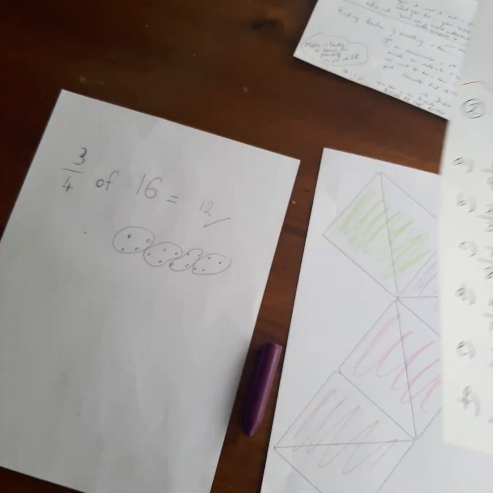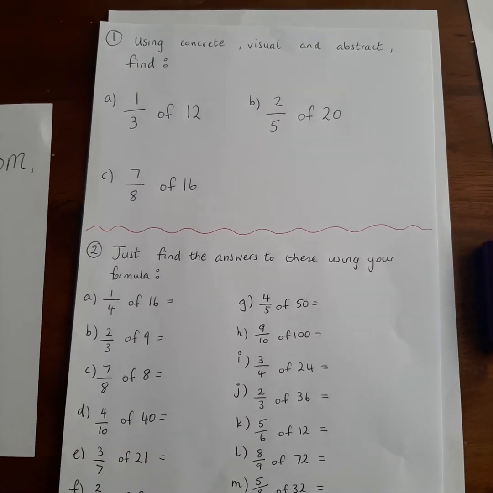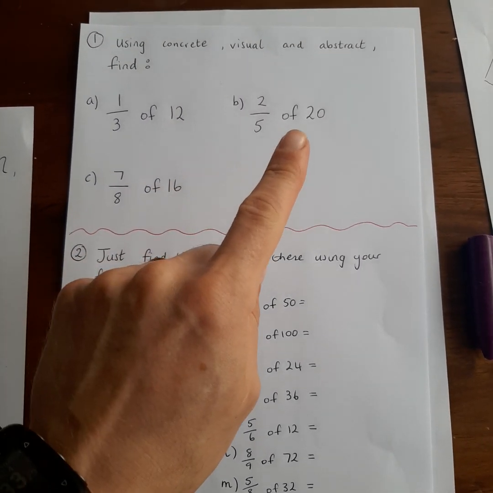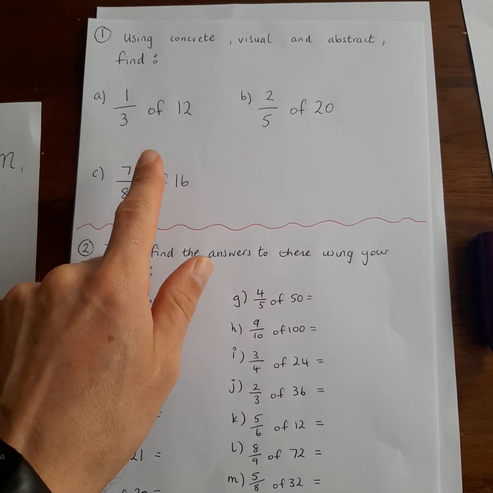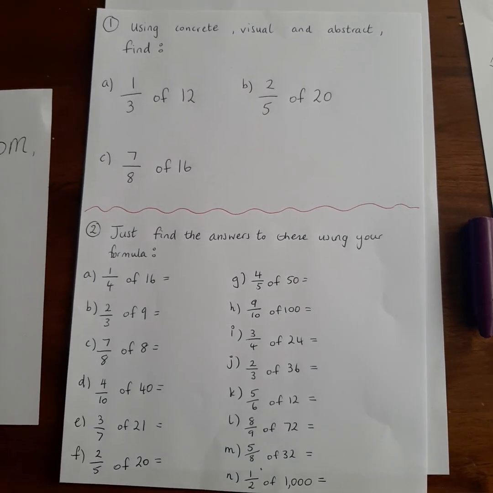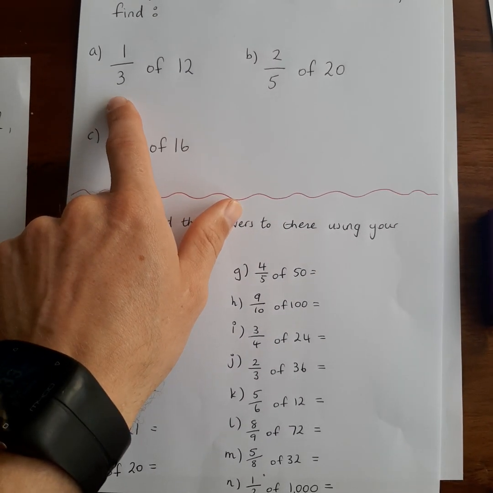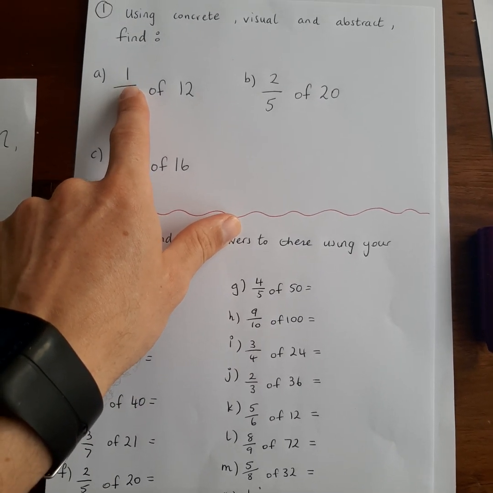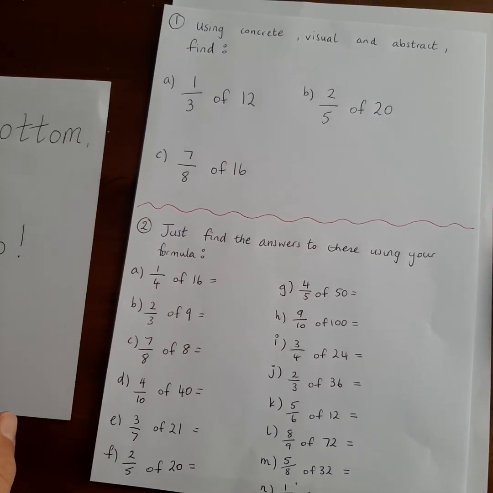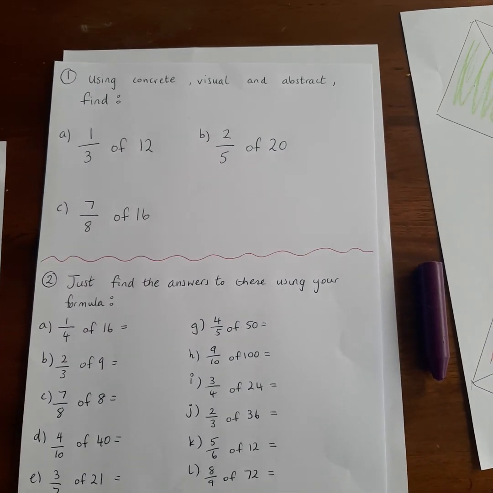Okay, so what do I want you to do this week? I'll attach this little worksheet here. For the first part of it, it says using concrete, visual and abstract find 1/3 of 12, 2/5 of 20 and 7/8 of 16. So that means use something concrete to split 12 into 3 equal groups and find out how many are in one of those groups. Then draw something out to show it, and then use your divide by the bottom, multiply by the top to write out your answer. You should get the answer for all the processes.